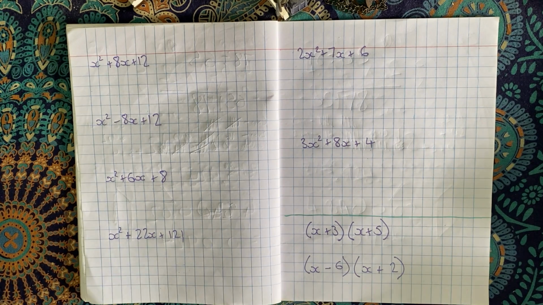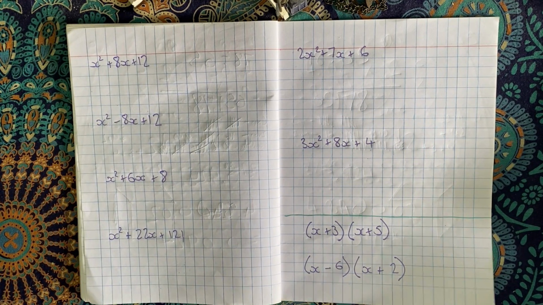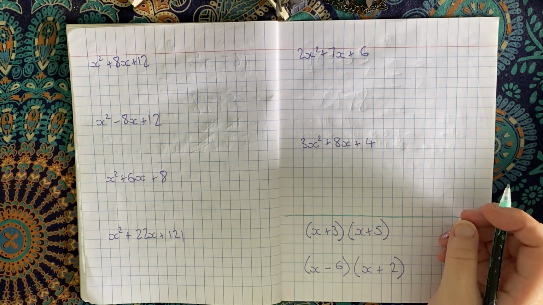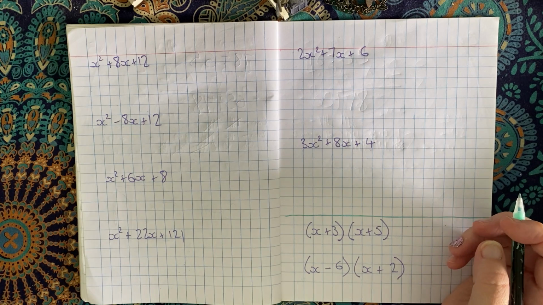Today we're going to talk about factoring in a slightly different way. So we're going to factorize some quadratics this time. We've been factorizing linear equations. Now we're going to look at factoring quadratics. So we've done it in the other direction.